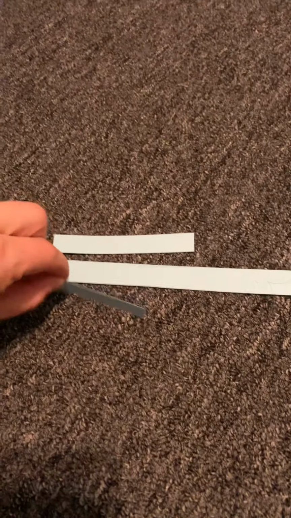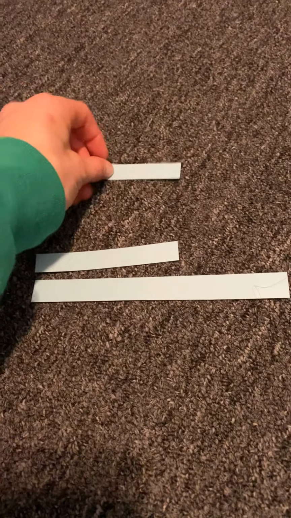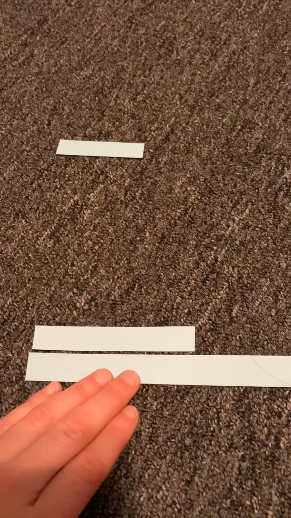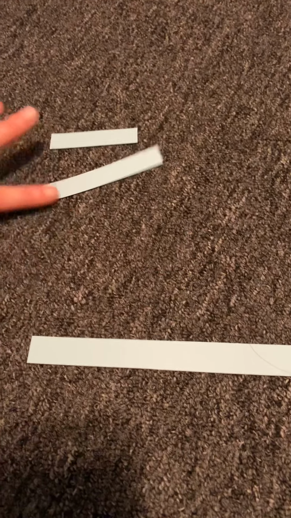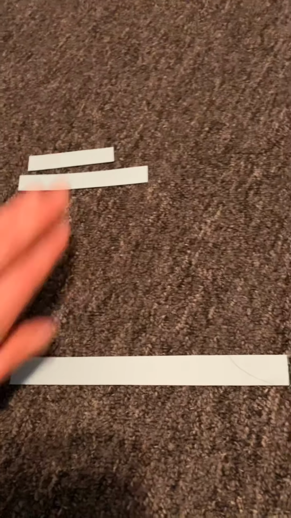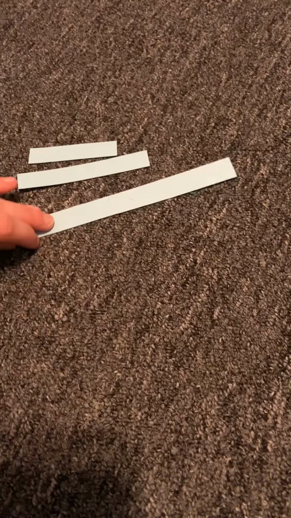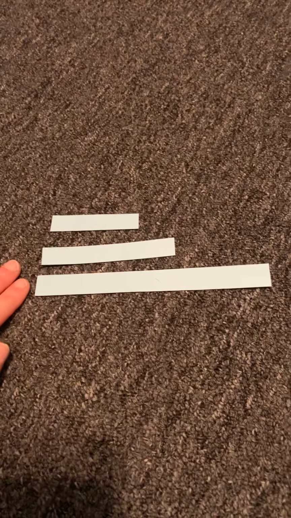So first I'm looking for the shortest piece. And I believe this is the shortest piece. So there's my shortest. Which one would come next? Which is the next shortest? This one. And then this one. So we have shortest to longest.